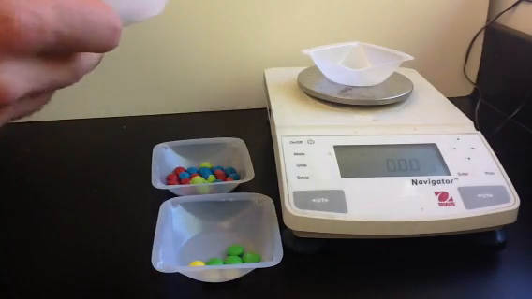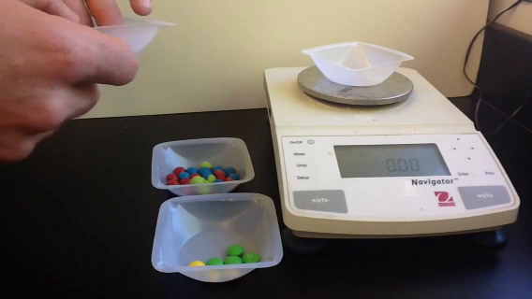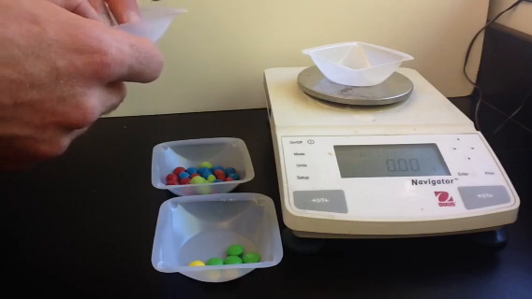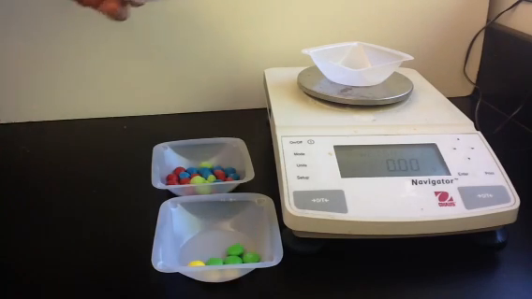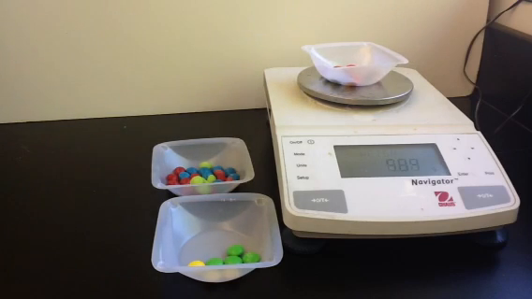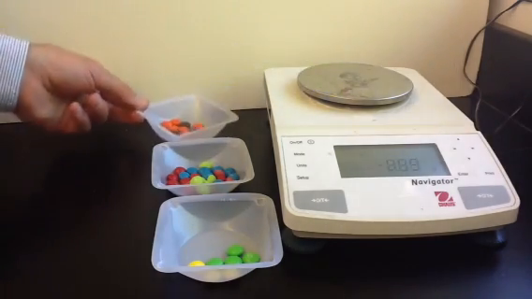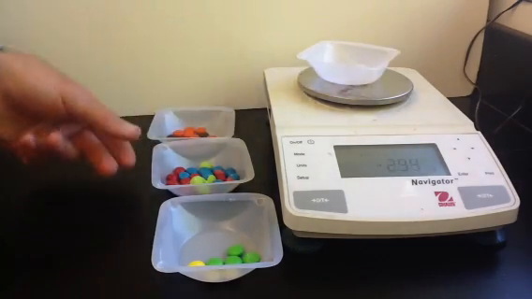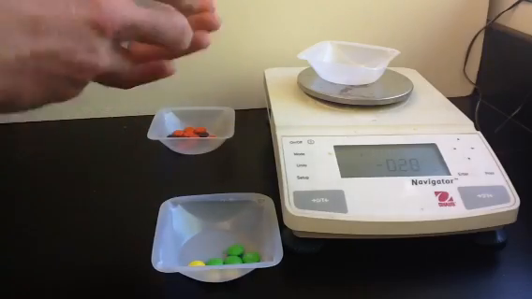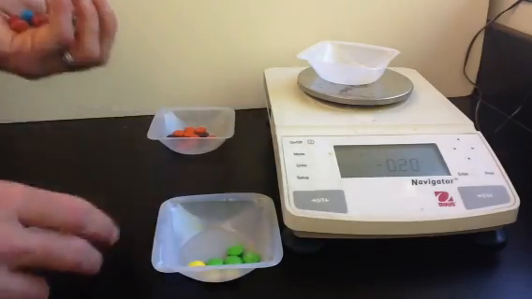We'll do the Reese's next. So there's 2, 4, 6, 8, 10, 12, 13 Reese's. And we'll put those on the balance. 13 Reese's with a mass of 9.61 grams. 9.61 grams. And now our most abundant isotope is the Skittles. So I'll count these out as I'm putting them on the balance here.